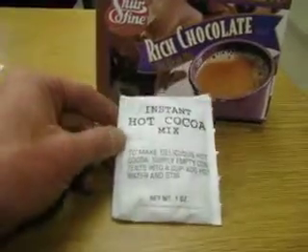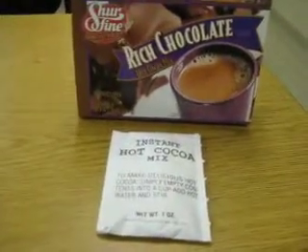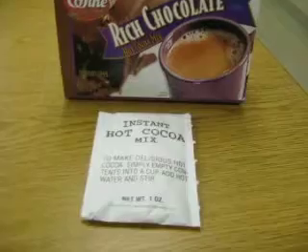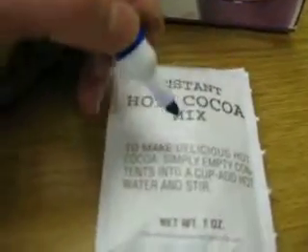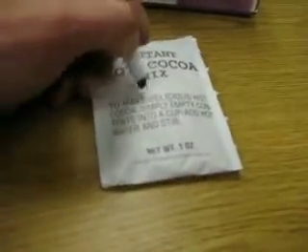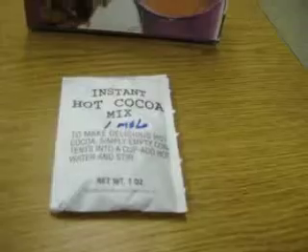And then based upon what the numbers on the box say, on the outside of our packet, we can write that we have 1 mole in the packet. So I'm going to write 1 mole here on my packet.